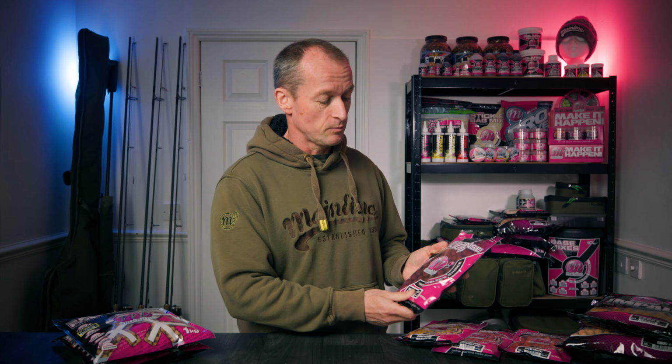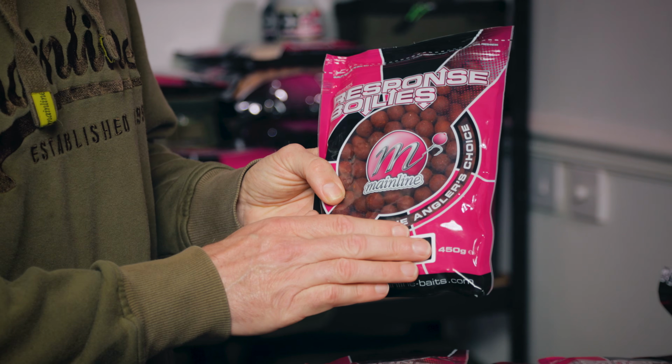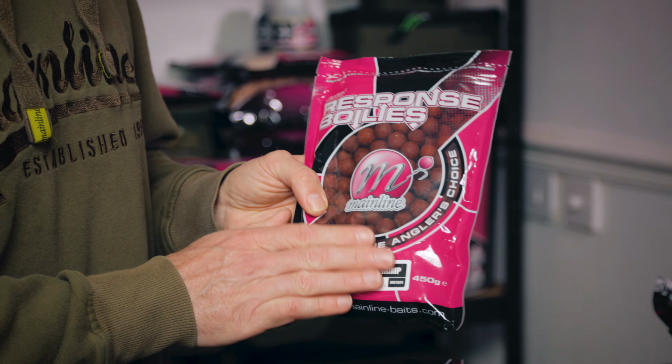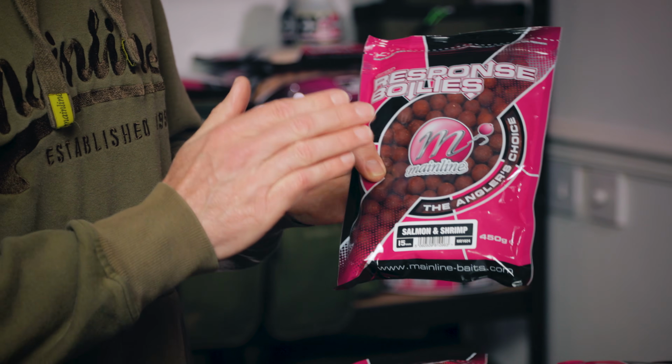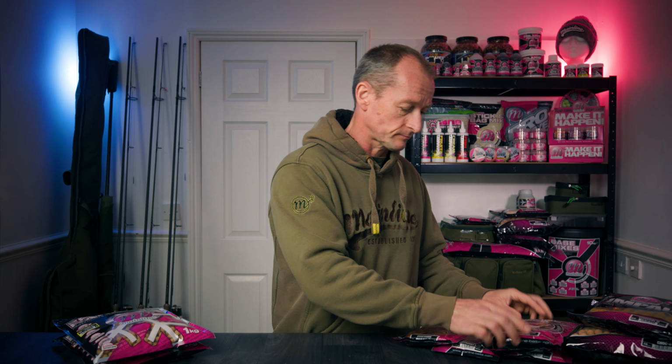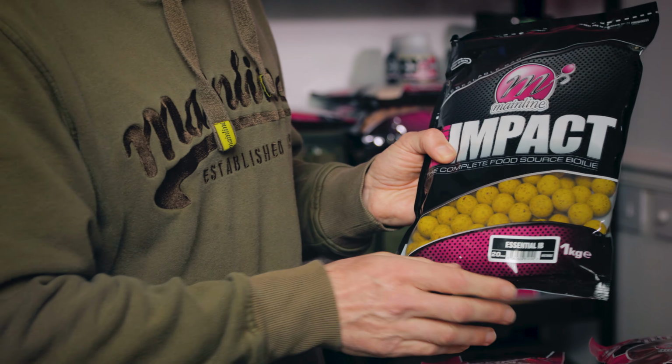And if you do need a few more boilies, you find a flavour that's really working well for you, then we do a 450 gram size packet, and that'll also provide the 18mm size in that size of packet as well. Now, moving on from the response flavour, we've then got the high impact boilies.